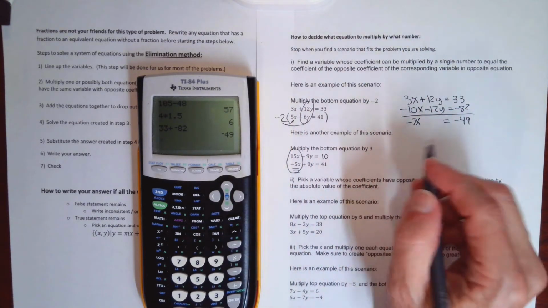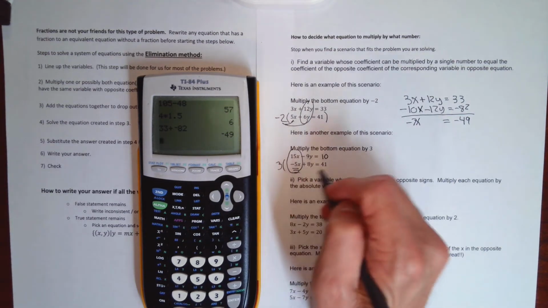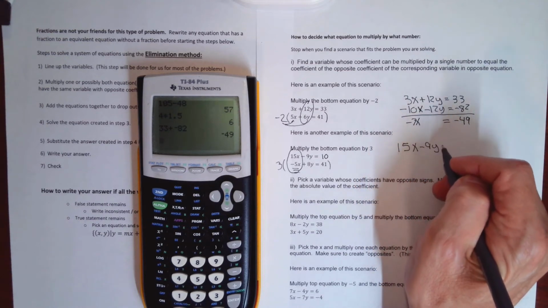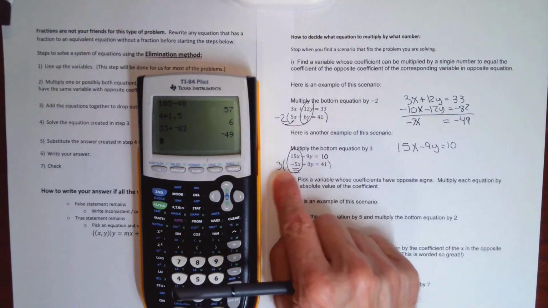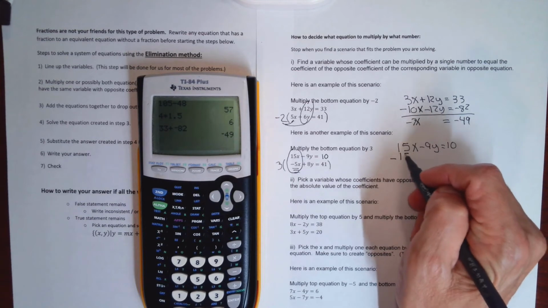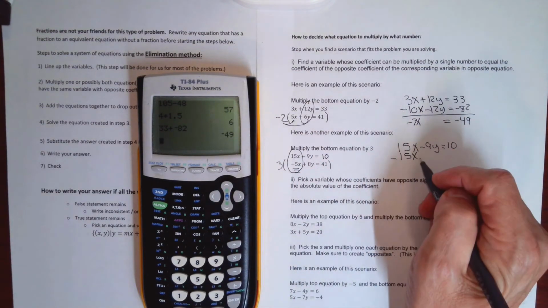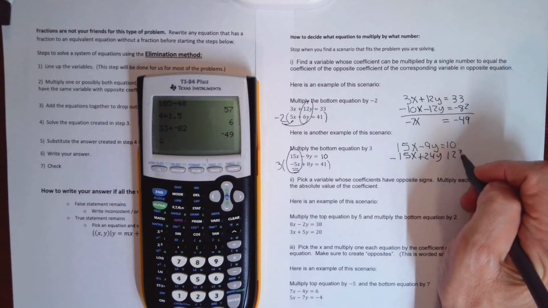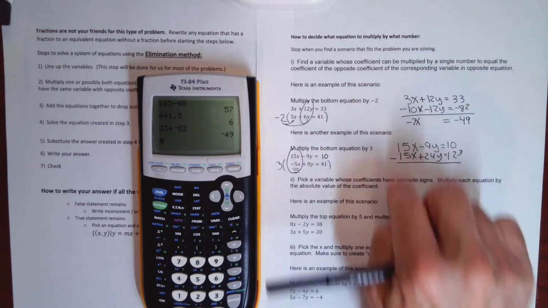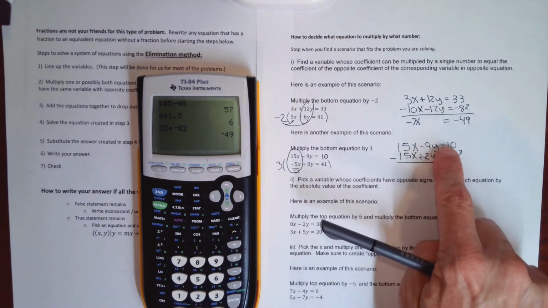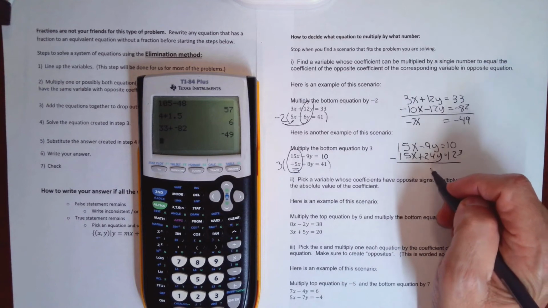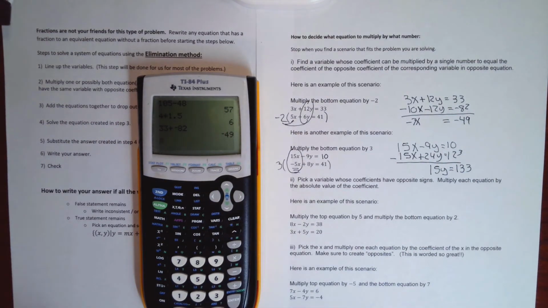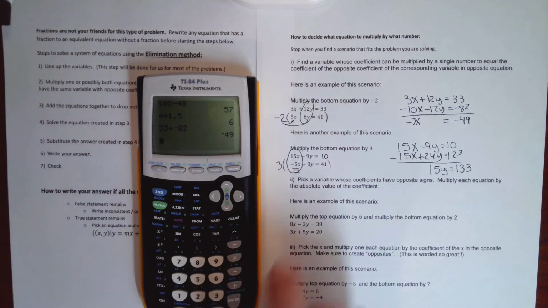In this version right here, if I took the bottom equation and multiplied everything by 3, I can leave the top equation, 15x minus 9y equals 10, and then in the bottom equation, 3 times minus 5x is minus 15x. 3 times positive 8y is positive 24y. 3 times 41 is 123. And what this allows me to do is add the equations together. The 15x's will cancel. Negative 9y plus 24y gives me positive 15y. And I think these add up to 133. I have an equation that's super easy to solve for y, even though the answer might be a fraction at this point. This is the best case scenario.